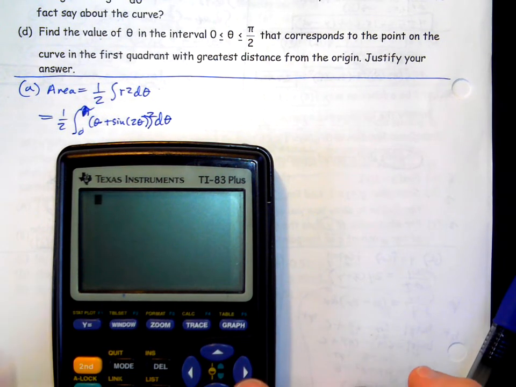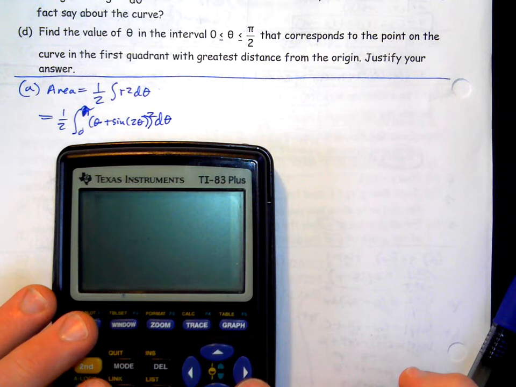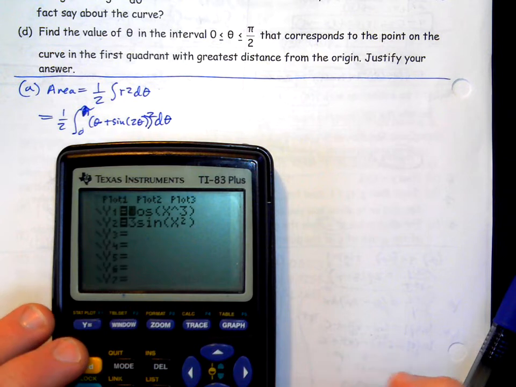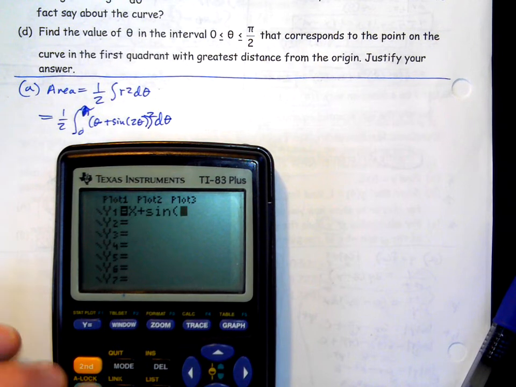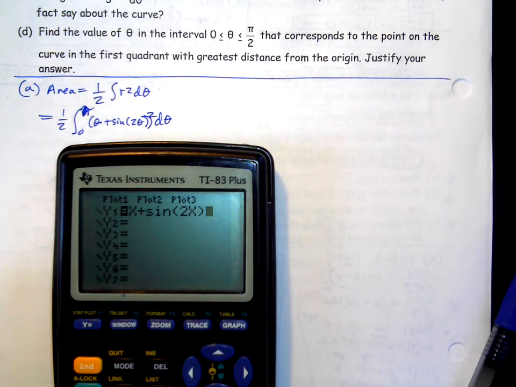So now we might be using this equation multiple times. I don't know if it's going to be worth it to put it into the y menu just in case, so you don't have to retype it. That's up to you.